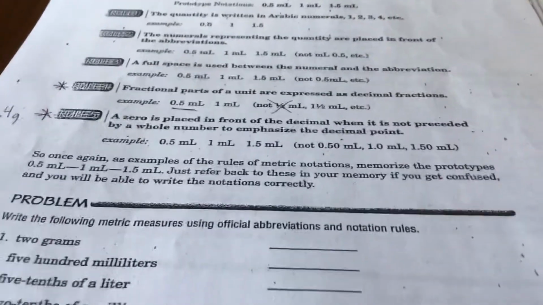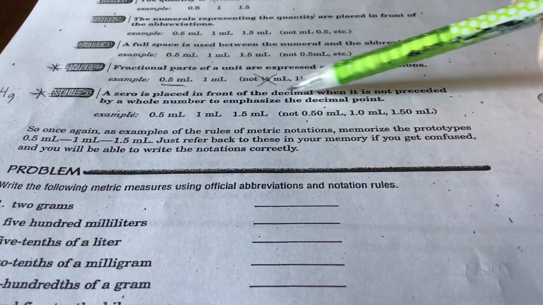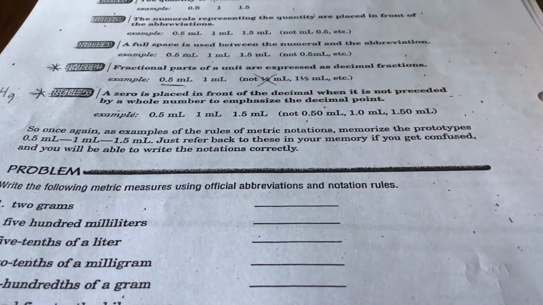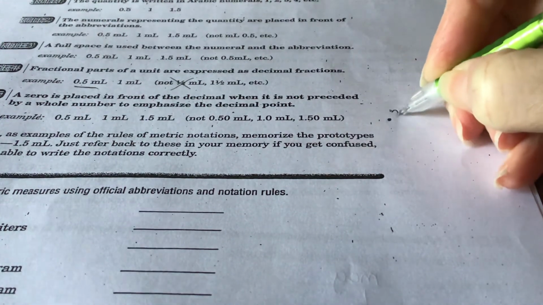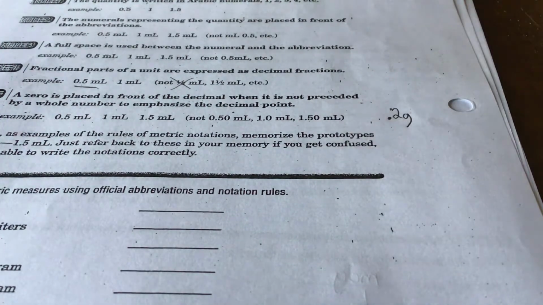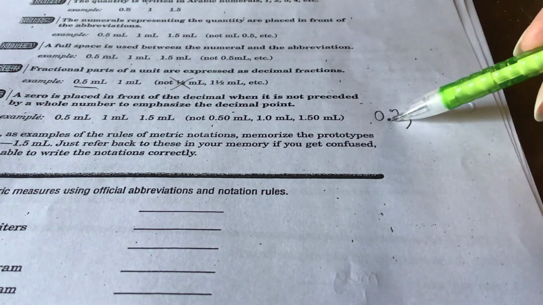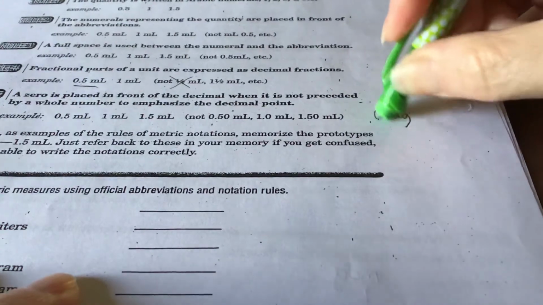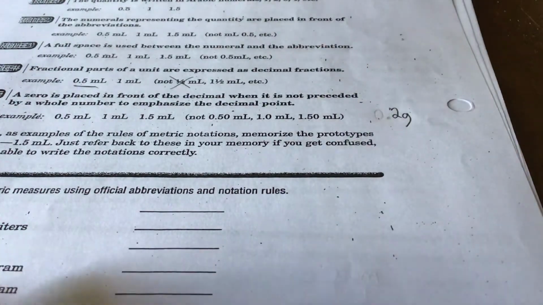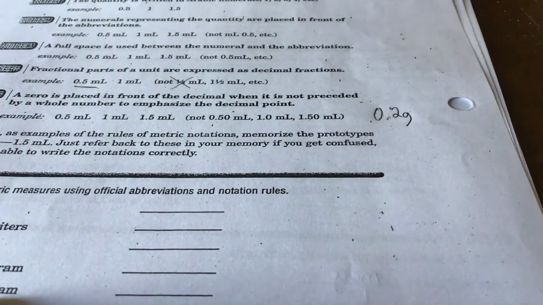The second one that I say is very important is rule number 5. Rule number 5 says a 0 is placed in front of the decimal when it's not preceded by a whole number. So instead of writing, here's another example, instead of writing .2 grams, we need to make sure we put a 0 in front of this because this point, now I made my point really dark, but if somebody didn't see that decimal point, it would look like 2 grams. Adding the 0 to the front of it makes the decimal point stand out and be recognized in medical notation.